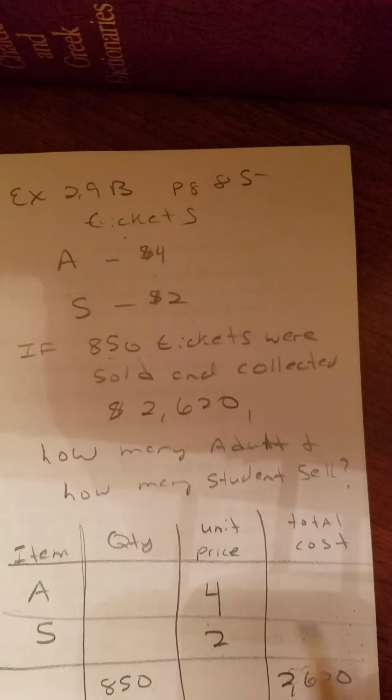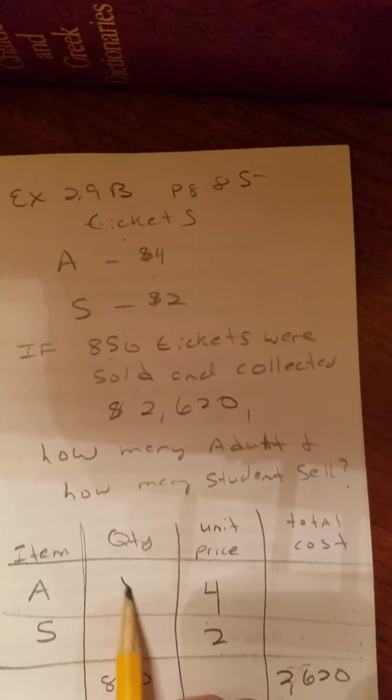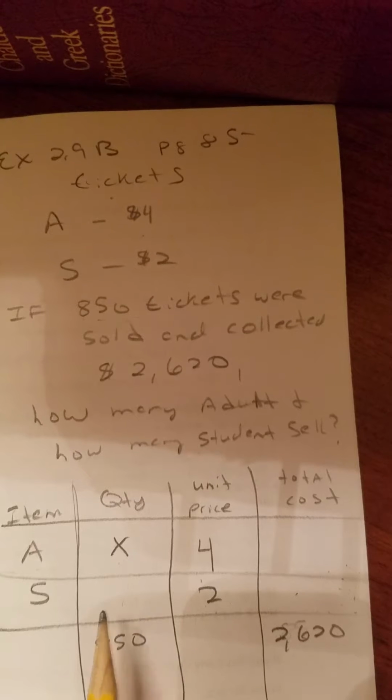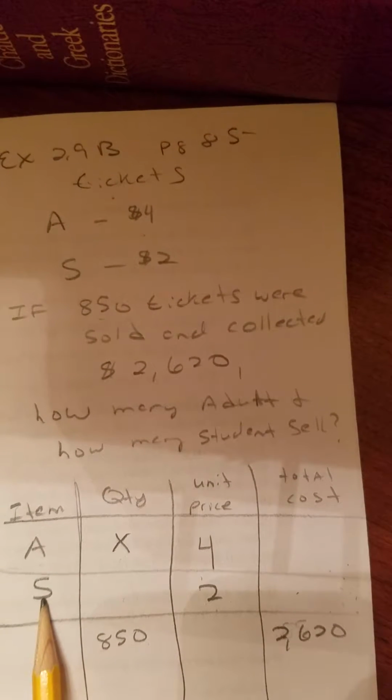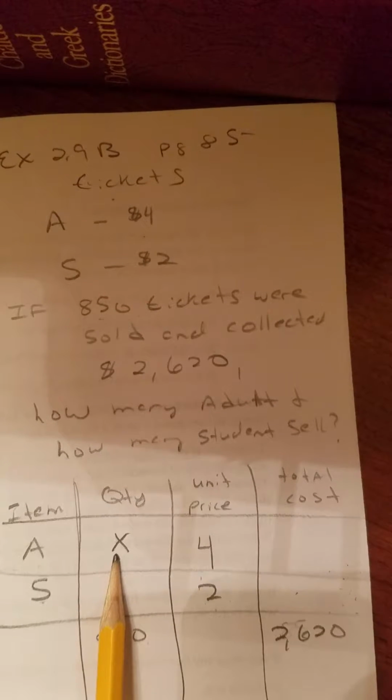So what we do, we need to represent some unknowns here with some variables. If I said x represents how many adult tickets we have, then you have to think, how can I represent how many student tickets by using that same variable x?